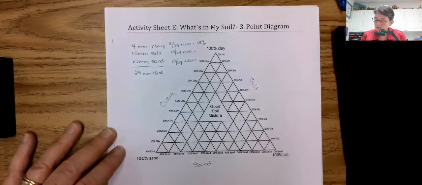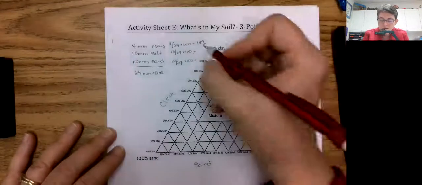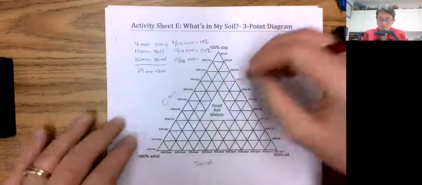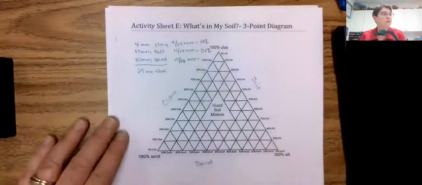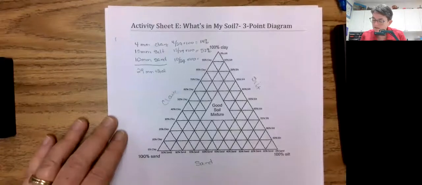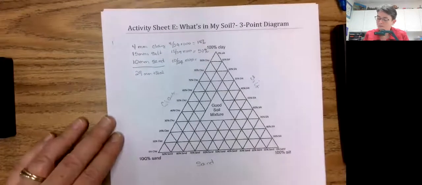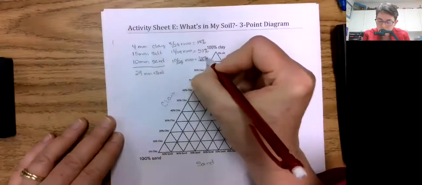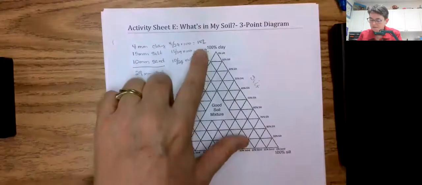What's that? Times 100 is 51.7. So we're going to say 52 percent. 10 divided by 29 times 100 gives us 34.4, so 34%.